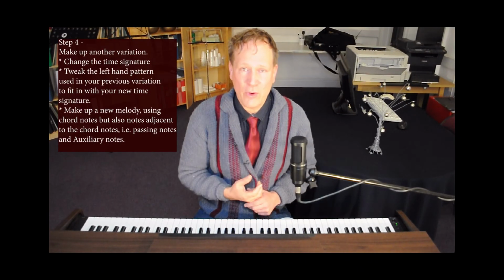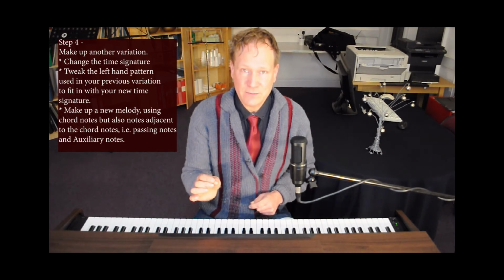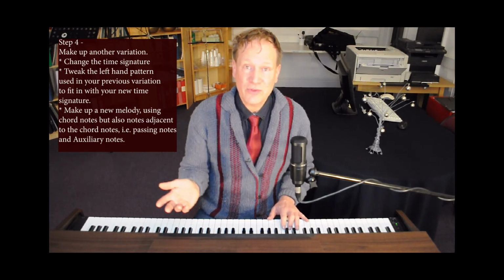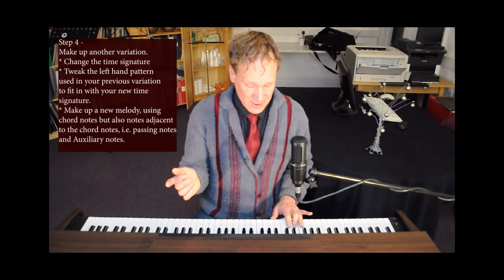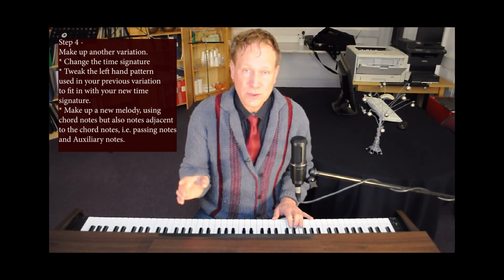So for your next 4-bar variation, I would like you to repeat the same left-hand pattern, but change time signature. This piece is in 4 beats in the bar. Traditionally, a passacaglia is written in triple meter. You are welcome to change it to whatever time signature you like, but you will need to adapt the left hand to fit in. I will need to change mine from 4 beats in the bar, and I decided to do it in 3 beats in the bar. So I need to change that to 1, 2, 3, 1, 2, 3, and so on.